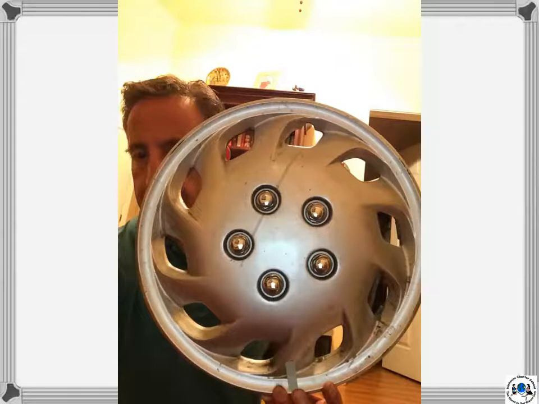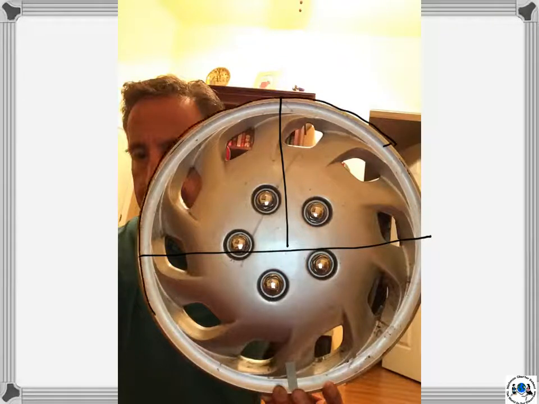But anyway, here's this hubcap, and it has a few measurements here. As you can see, we can measure its diameter. We can measure a line of radius, and then the one thing we're going to talk about right now is the circumference. The circumference is the measurement around a circle.